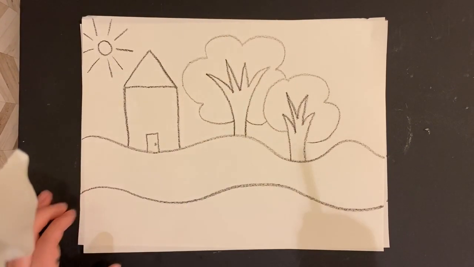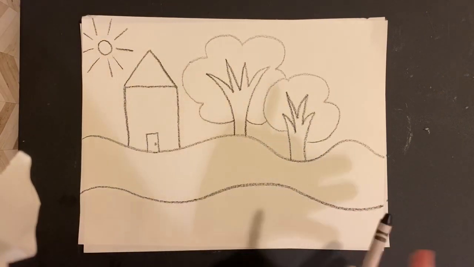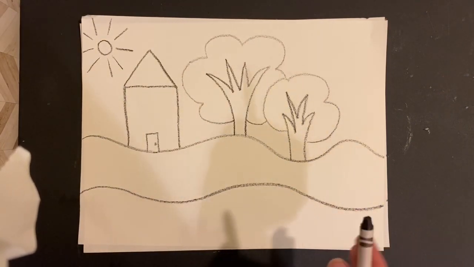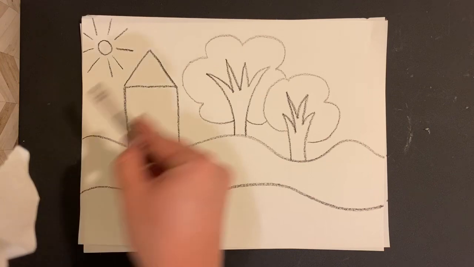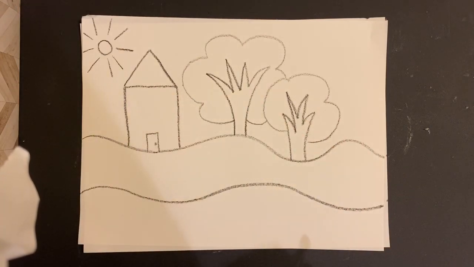For this particular drawing, I'm actually not going to be adding any color to this because I don't want to. Remember, if you do want to add color, you can. But if you don't want to, you don't have to. If you don't have colors with you, you don't have to. We're gonna really focus on pattern. Okay, we've learned all about pattern this year, so this is a great time for us to practice using all different types of patterns in our drawings.